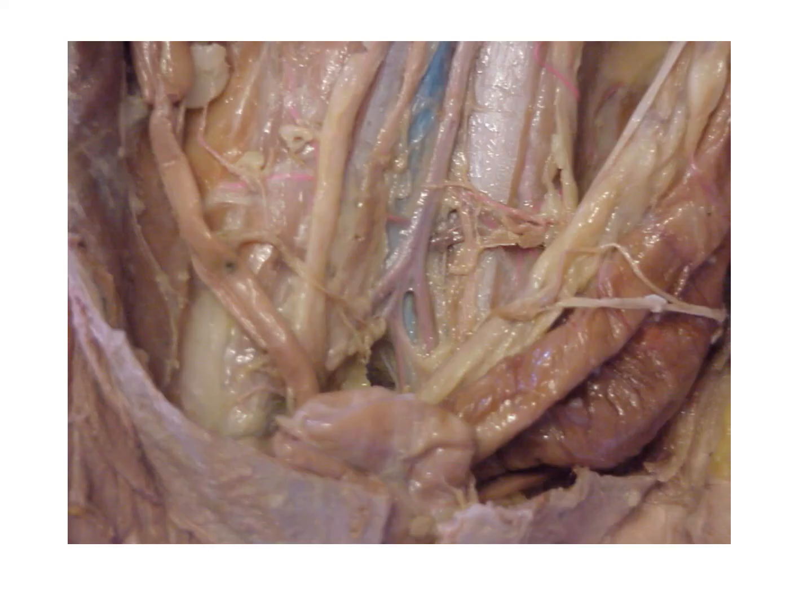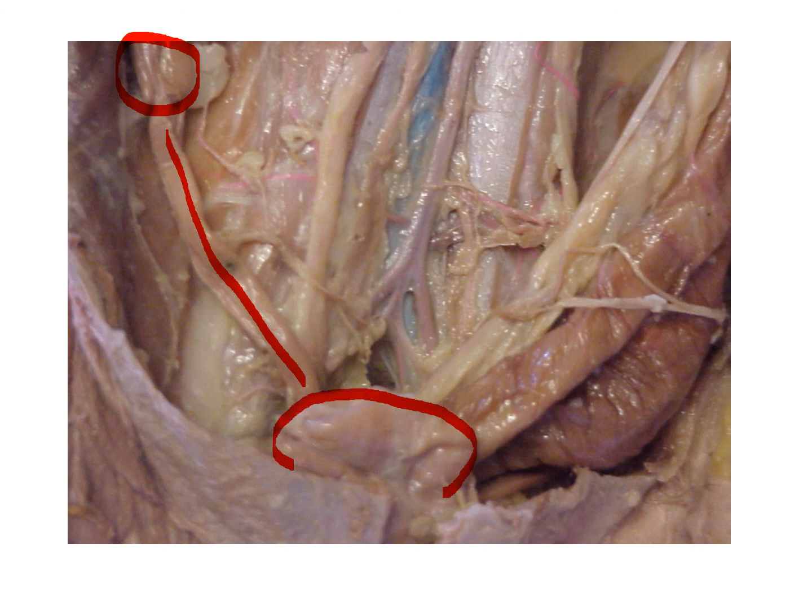So here is another picture of a uterine horn right here. It's more up close. And this bulge that you're seeing up at the top is the cat's ovary. And then this structure down here is the cat's bladder.